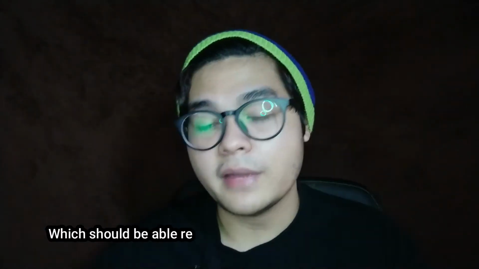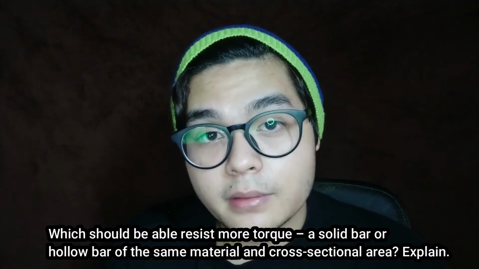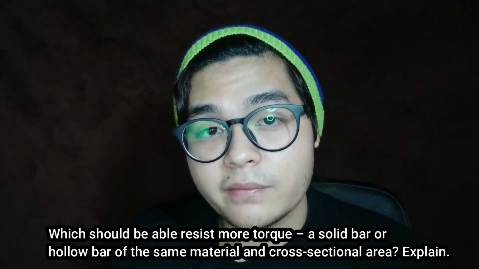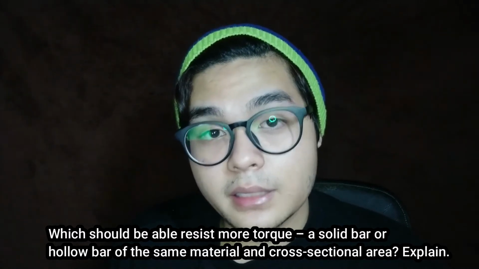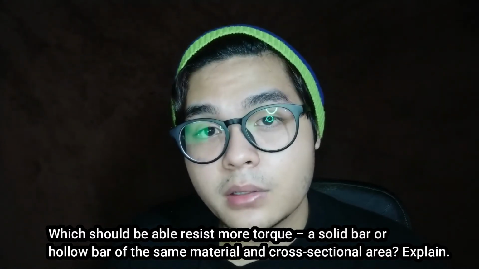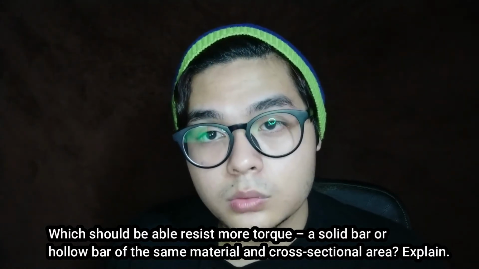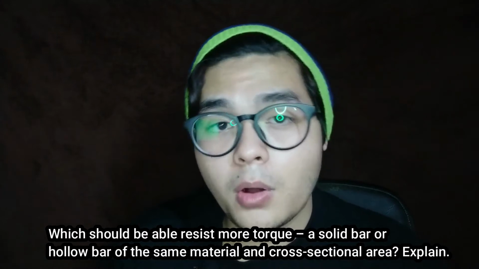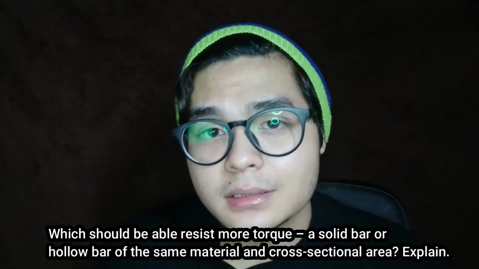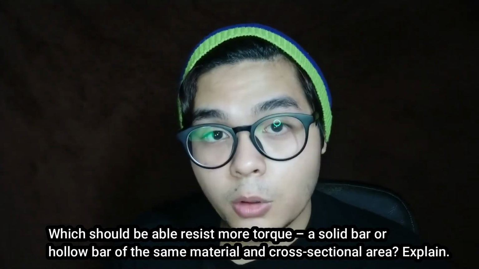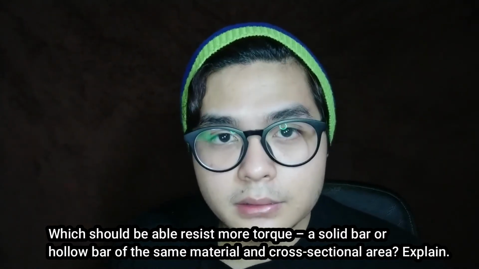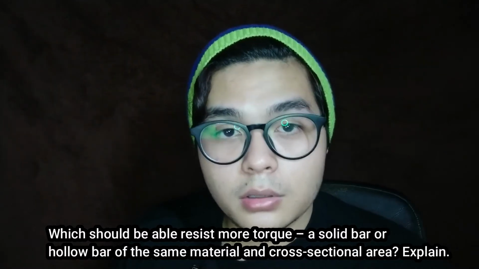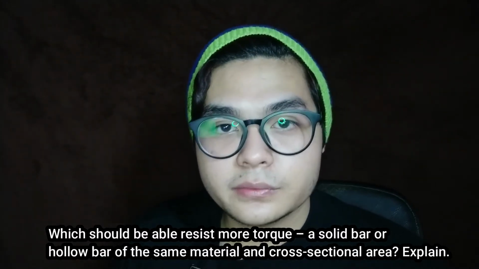And finally, a hollow bar can withstand more torque compared to a solid bar, even though they have the same material and the same cross-sectional area. This is because the polar moment of a hollow shaft, also known as the relative zone, is bigger compared to a solid shaft. The polar moment is used to endure the torsion load. Higher polar moment means higher torsion capacity. Therefore, a hollow shaft can endure more torque compared to a solid shaft.